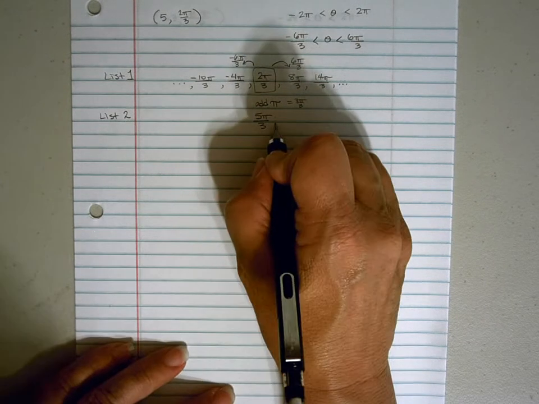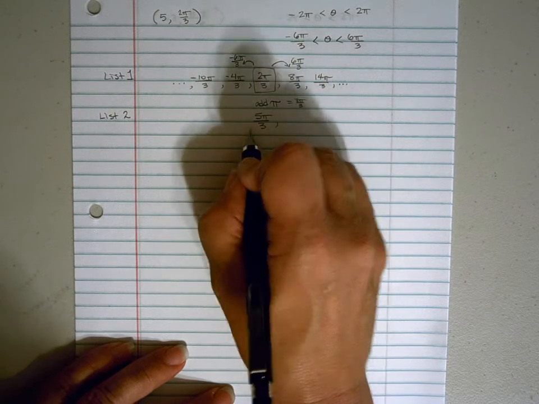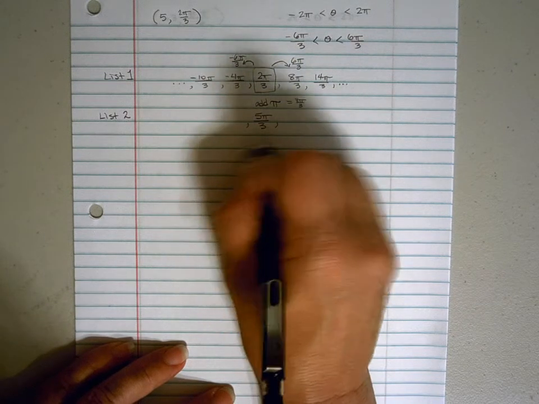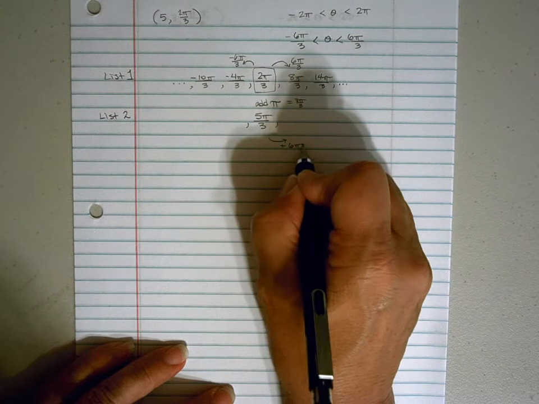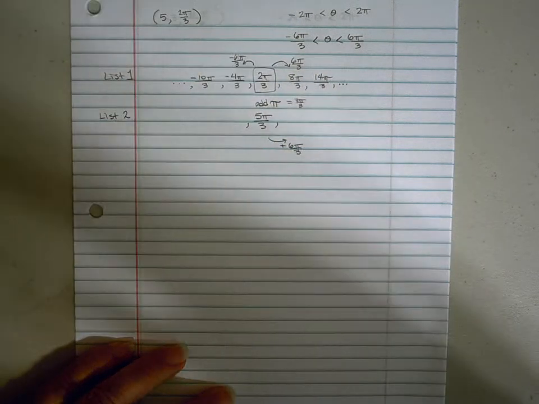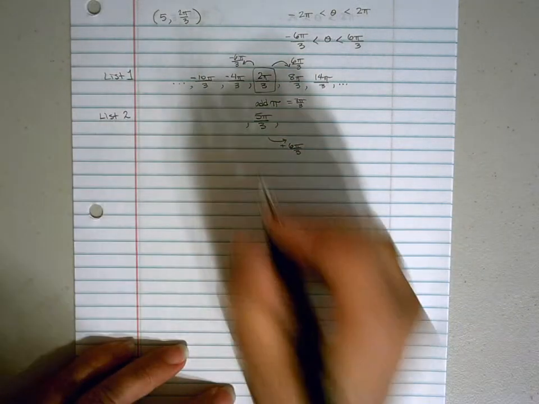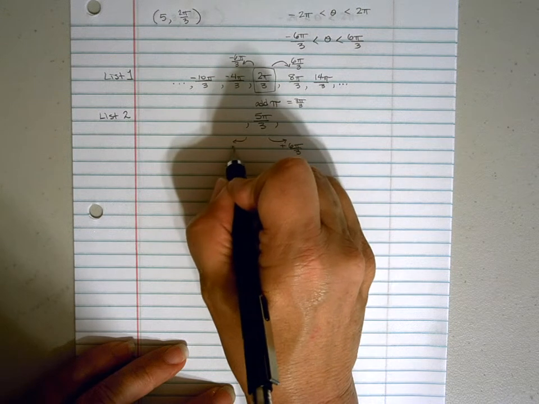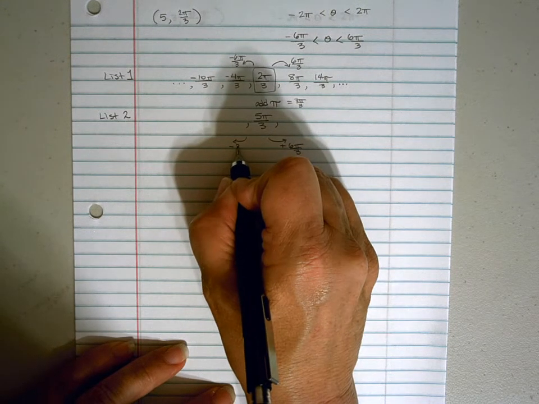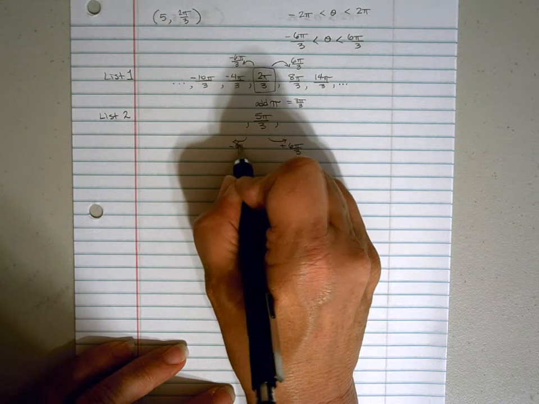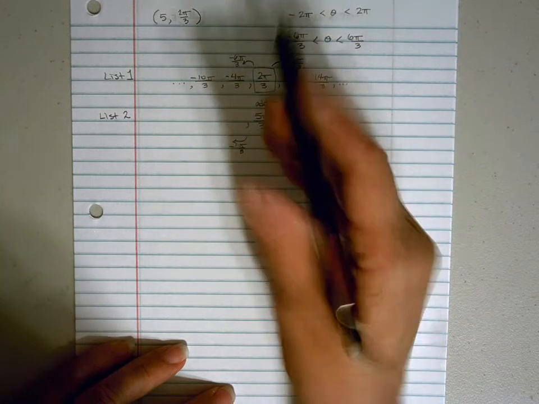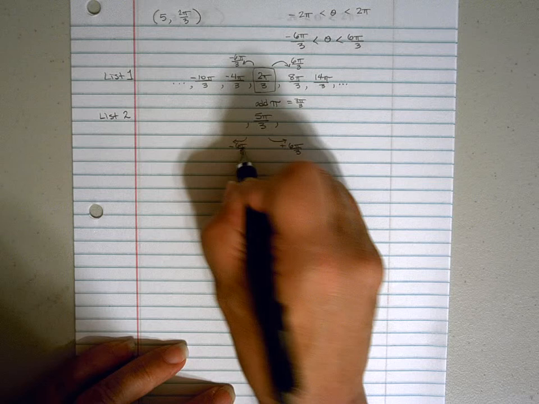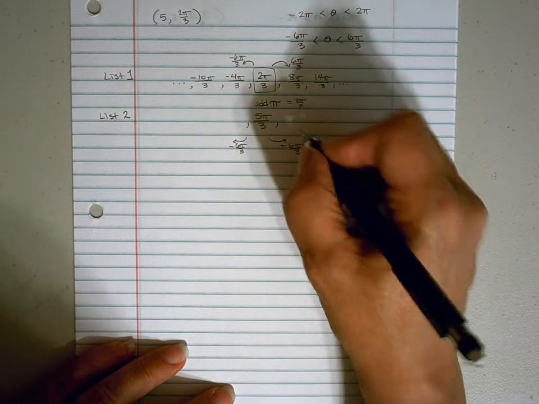Then I'm going to need to do the same thing as I did before, which is find coterminal angles. So I'll go in either direction. I'm going to add 6 pi over 3, which again is really just 2 pi. And then I'm going to subtract 6 pi over 3, which is really just 2 pi. Just get some coterminal angles.